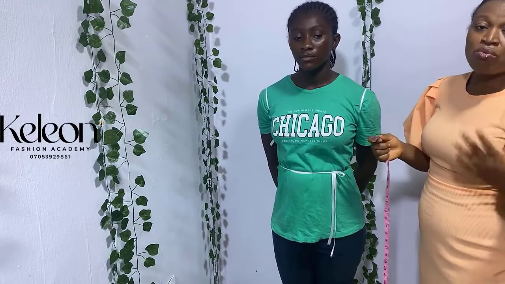You make sure you write out all the measurement parameters, so that you can't forget something. You follow that measurement and you'll be able to capture all your client's measurements. But peradventure, for any reason you forgot or missed a particular measurement, I have some formulas to guide you to be able to get the measurements.